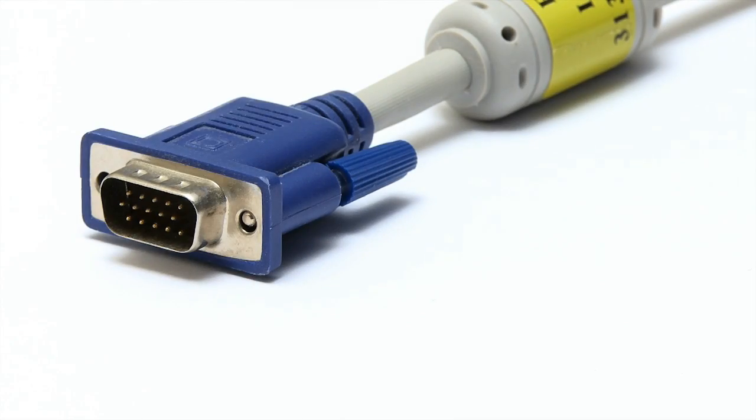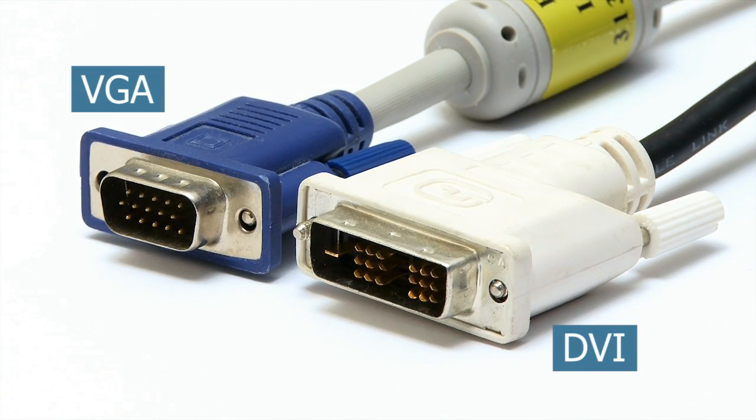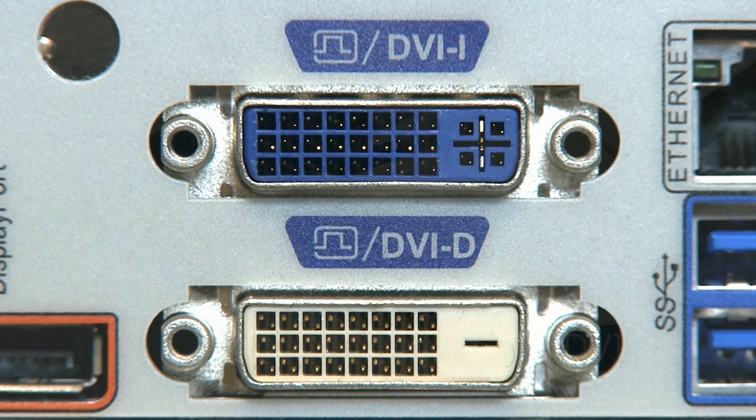The Digital Visual Interface, or DVI, was introduced by the Digital Display Working Group in 1999 to offer an improvement over VGA. Despite the name, DVI connectors may carry both digital and analog video. They can also support a maximum digital resolution of QXGA or 2048 by 1536.